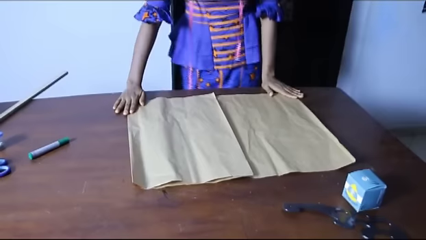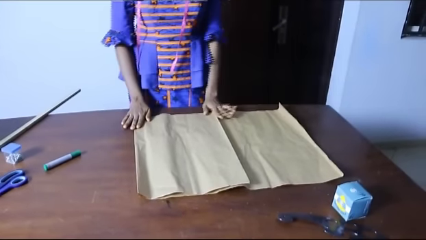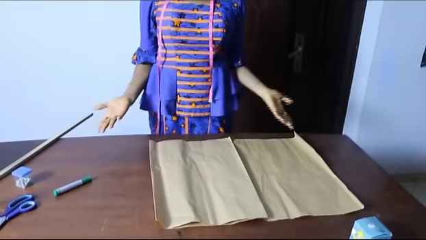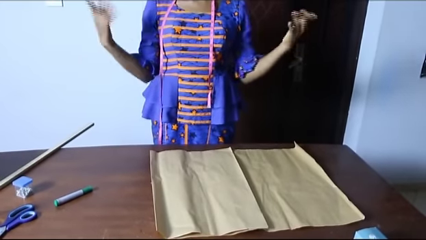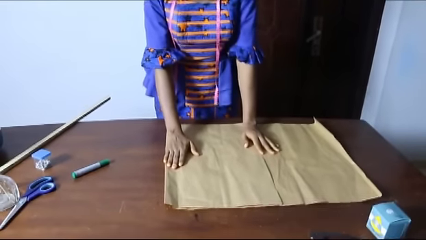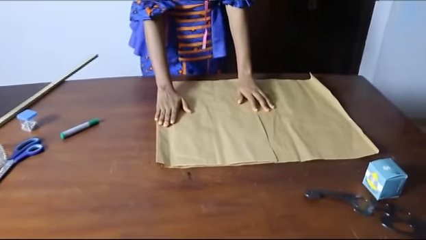Today I want to be teaching you how to arrive at your basic bodice pattern. Just your basic bodice, how you just cut out the pattern. You could sew for your friend, you could sew for yourself, you could sew for your customers once you have the pattern. So let's just get started. It's as easy as A and B and C.